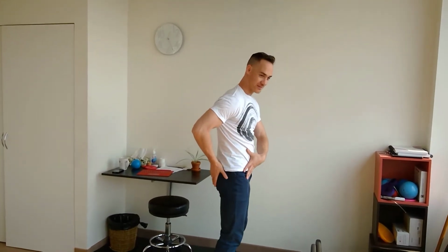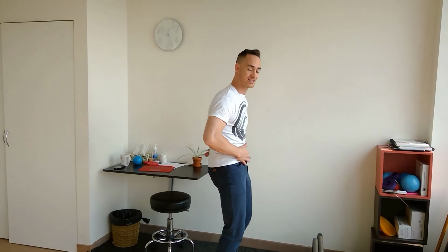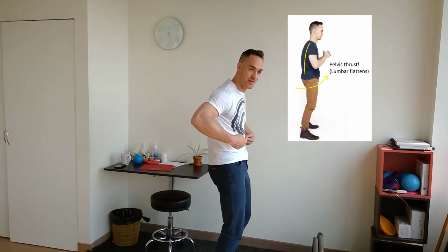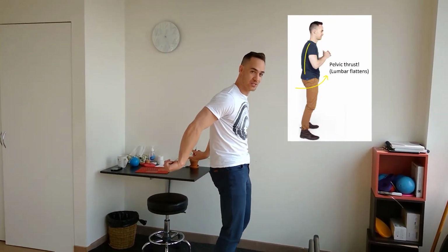The pelvis lever, the pelvic thrust, pelvic throw, works by rotating the pelvis, right? So if I rotate my pelvis backwards by doing a pelvic thrust like that, you'll see that it changes the curve of my spine so that the convex surface of that curve is facing backwards, right?